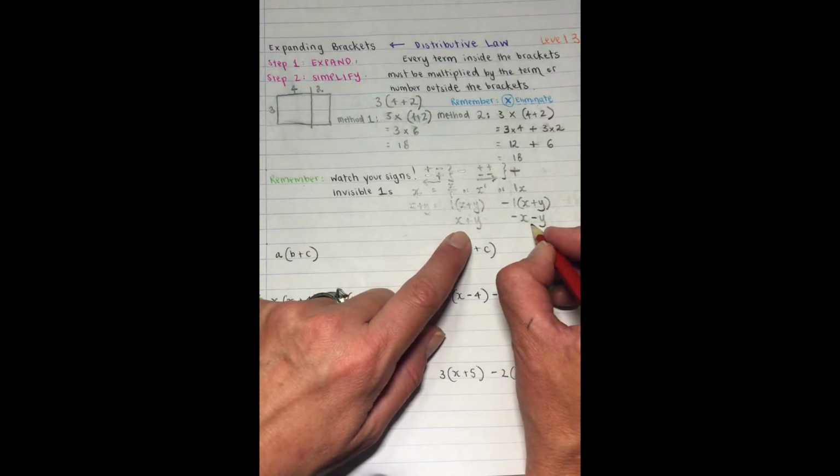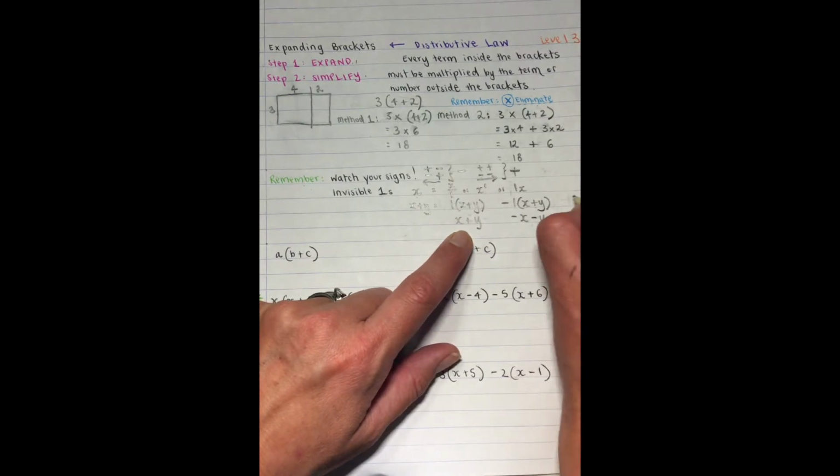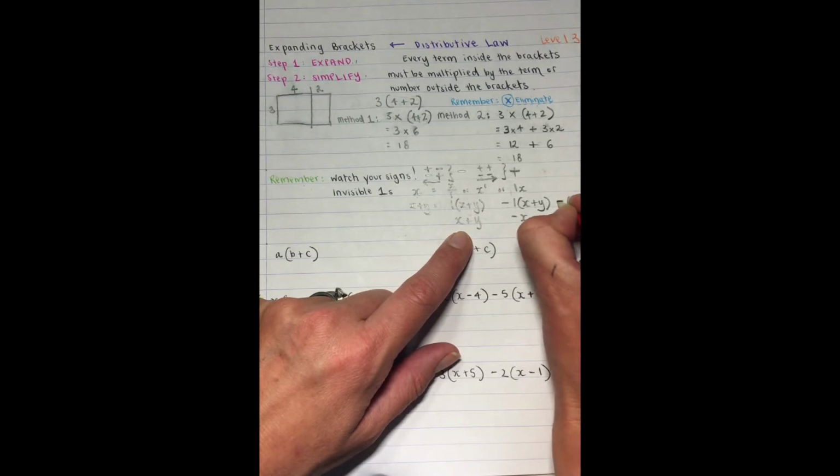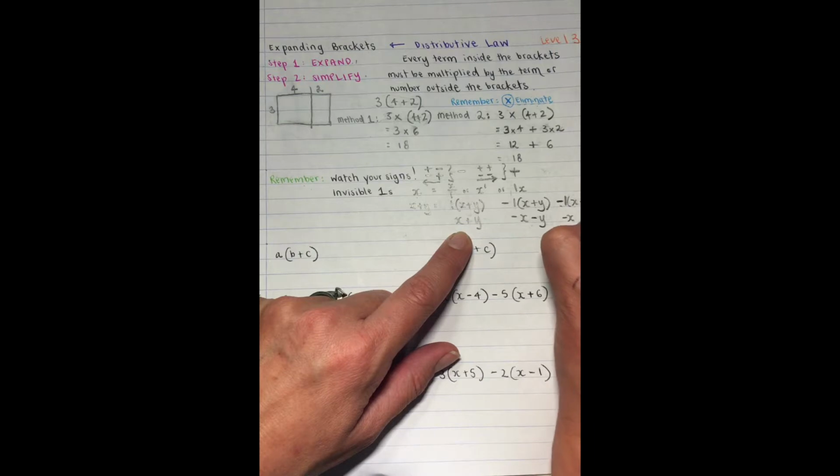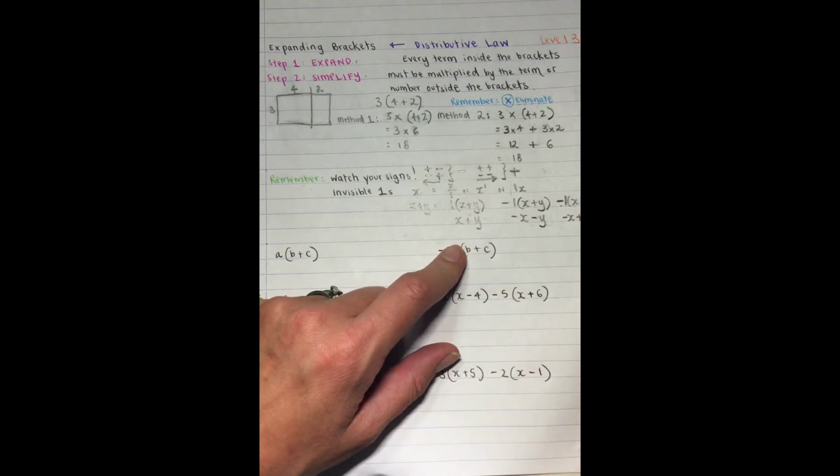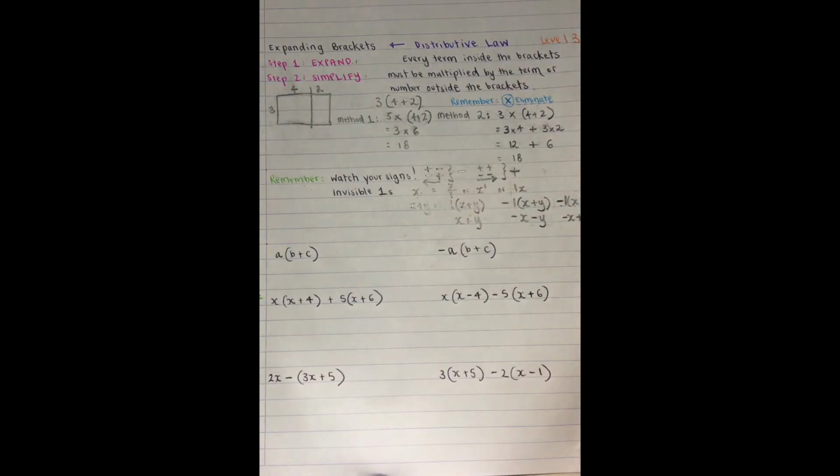Really different outcome. Similarly, if I change this to X minus Y, and there's a minus sign out the front, a negative and a positive comes to a negative, but a negative and a negative, positive Y. Just stuff that we need to keep in mind while we're working on expanding and then simplifying.